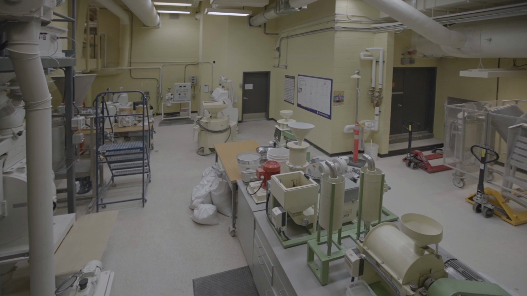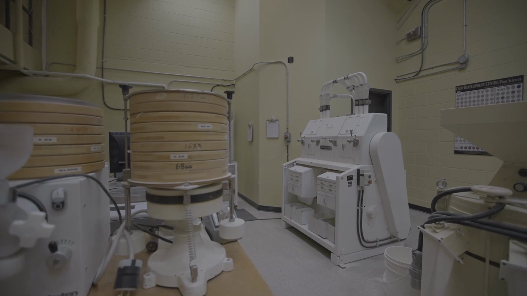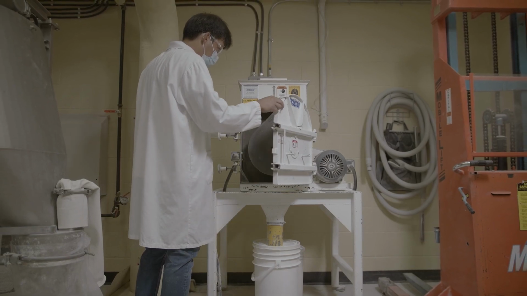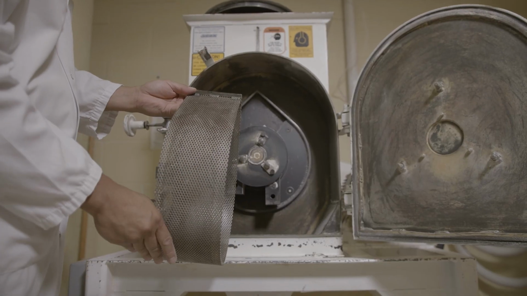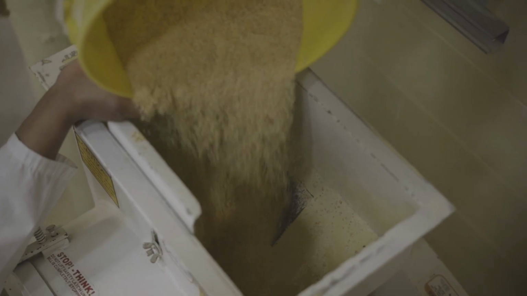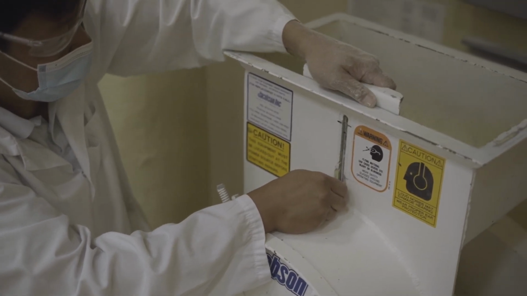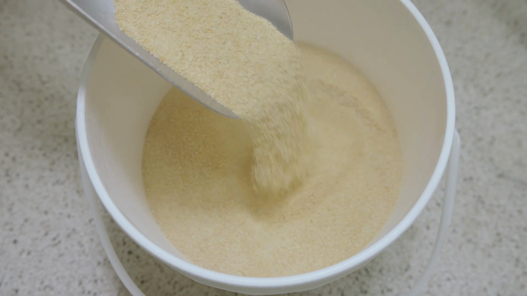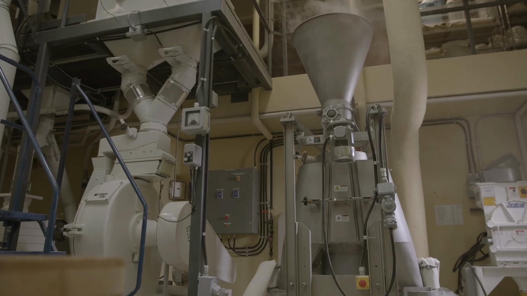There are many different types of milling machines that are used to process pulse seeds, and these can be categorized into two. The first one is what we call the single pass machines. One of the examples would be the hammer mill, which uses hammers and beaters in a grinding zone, which is surrounded by a screen. The screen opening will determine the particle size of the finished product. The limitation in using some of the hammer mills is that it is not able to grind pulse seeds into very fine particle size.